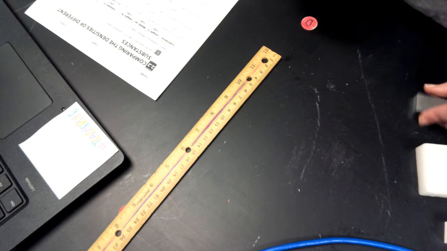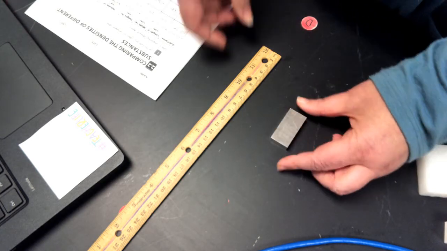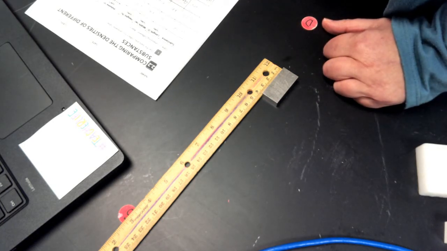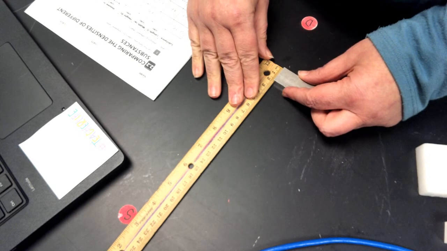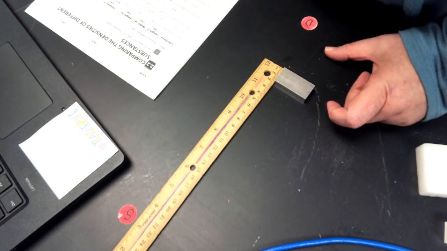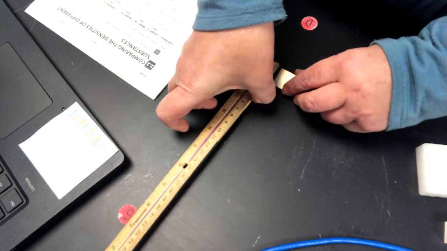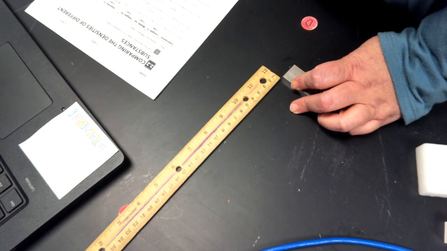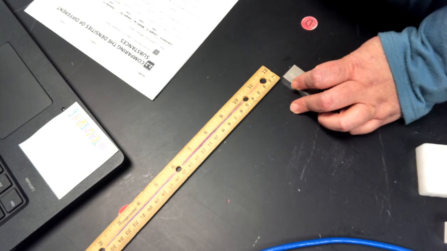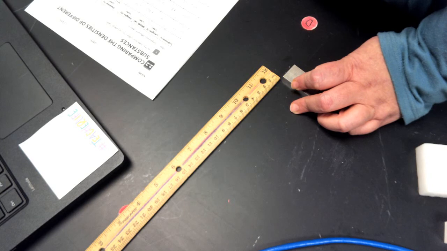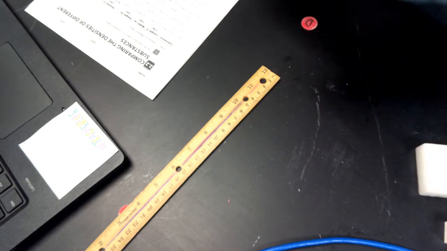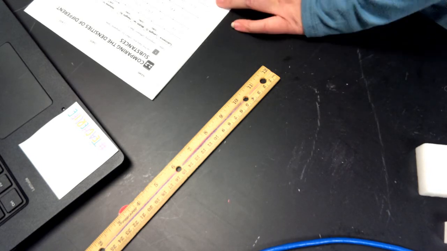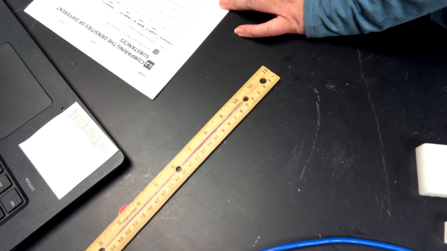Okay. Next, I'm going to do the silver block. The length is 4 centimeters. Width is 2 centimeters. And the height is 1 centimeter. Okay, 4 times 2 times 1 is going to be 8 centimeters cubed for the volume. Okay, we're going to weigh it. It is 21.8 grams.